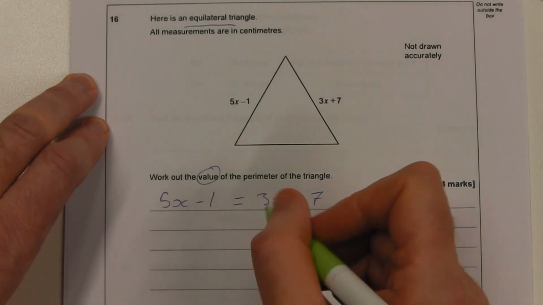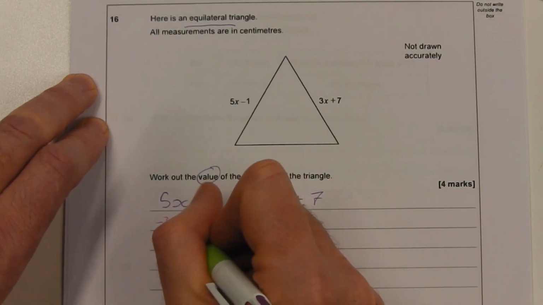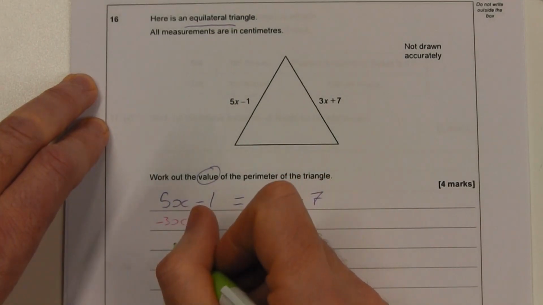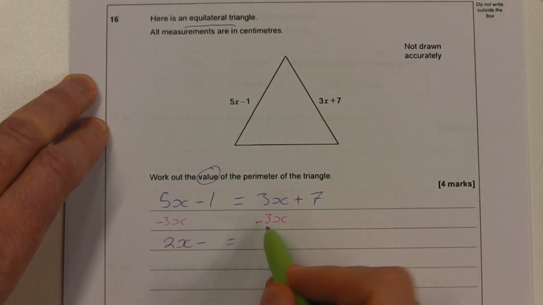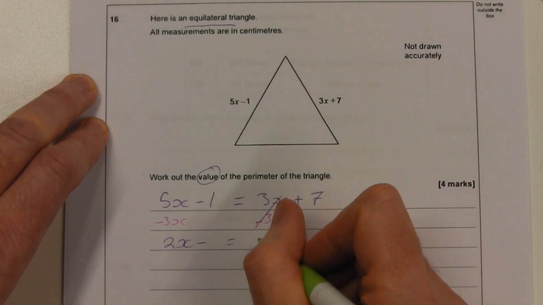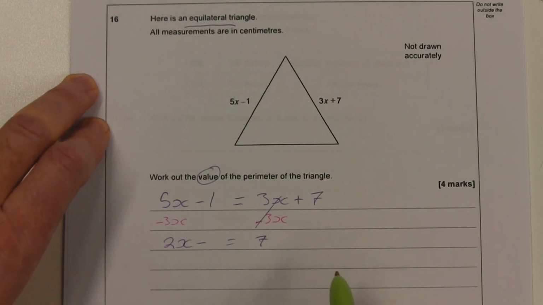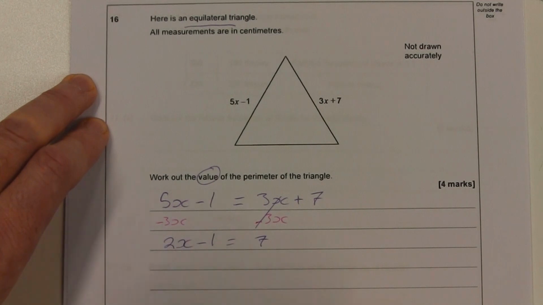So first thing I need to do is get rid of either the 5x or the 3x. And the 3x is the simplest, so I'm going to take away 3x, but I have to do the same on this side. So that means 5x take away 3x leaves me with 2x minus 1. 3x minus 3x, they've gone, so we're just left with 7 on that side. It's a positive 7. No, I didn't put my 1 in there. There, now it makes more sense.